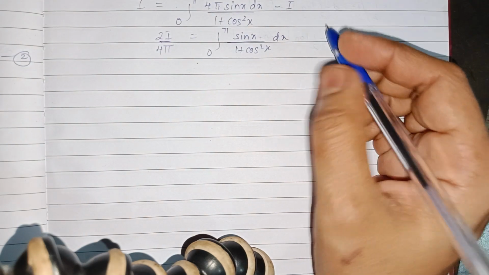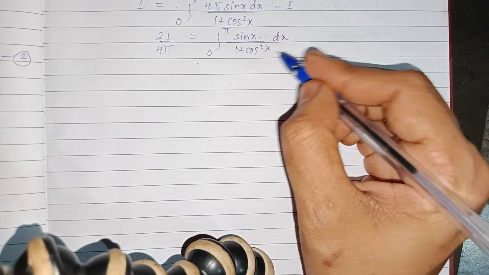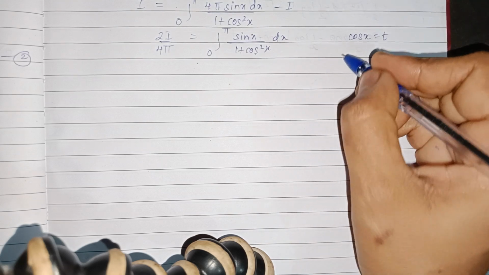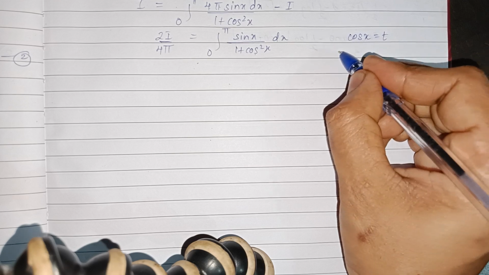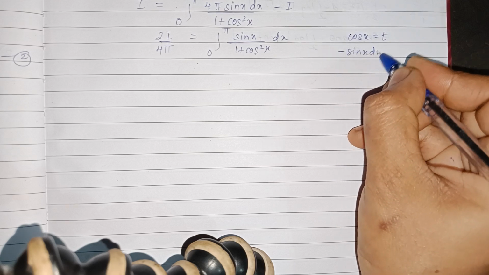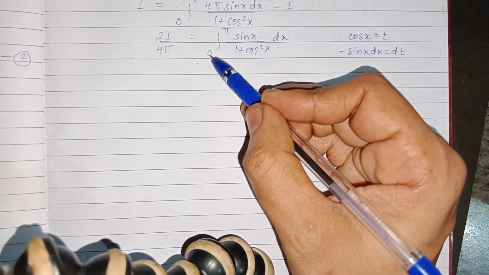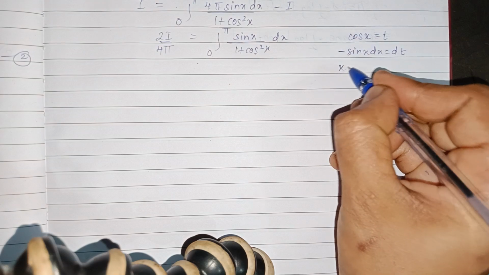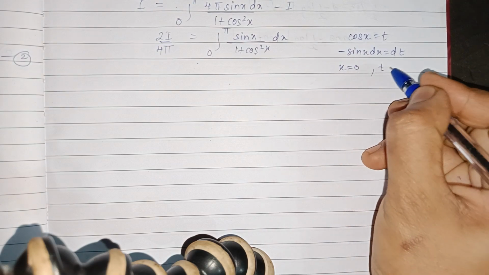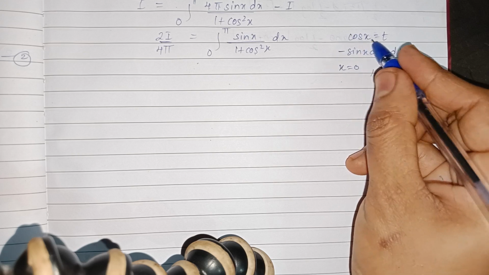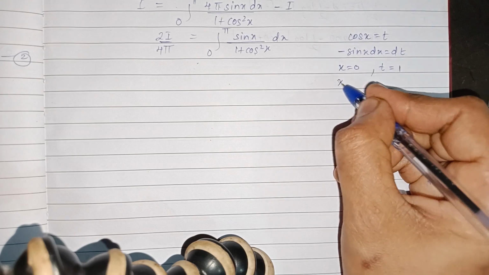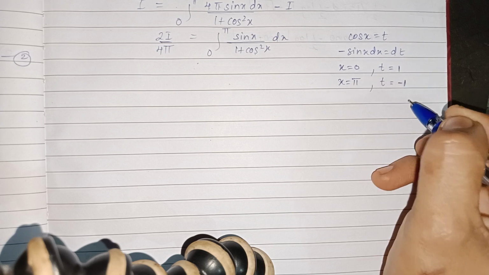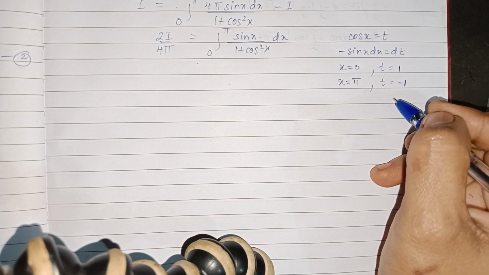Next, you have to make a substitution here. Okay. So I'm taking cos of x as t. So cos of x, minus sin of x dx, is dt. Also you have to make changes in the limits. So when your x is 0, t is cos 0, which is 1. What about x equals pi? T is minus 1. Correct.